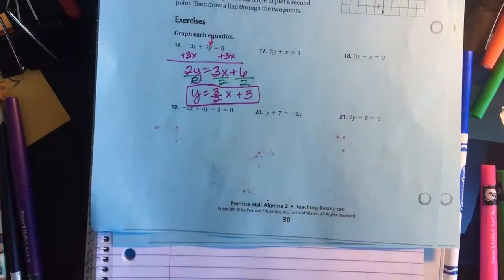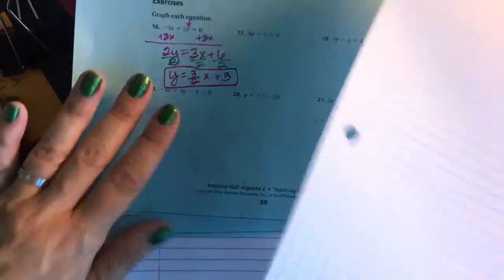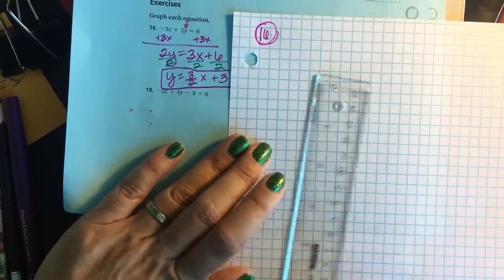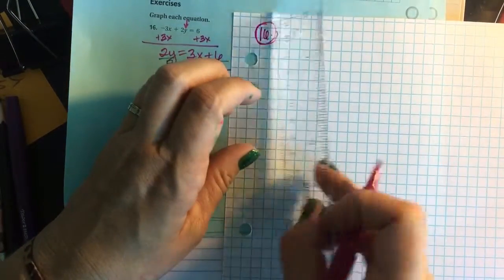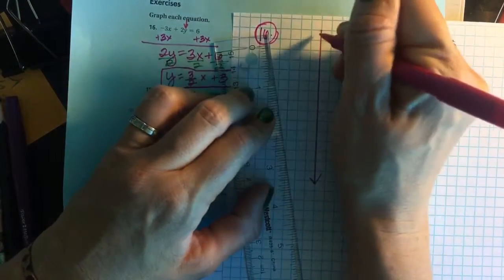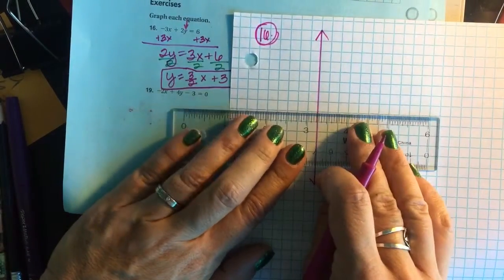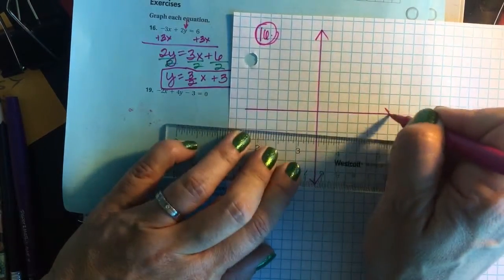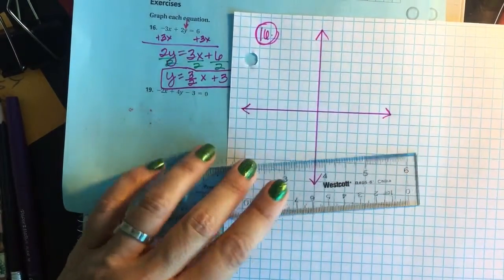Cool? Now, grab your graph paper. My y-intercept is 3. So I'm going to do a quick little xy axis, not too big, not too small, in the upper left-hand corner of my paper because I've got to graph a whole bunch of other stuff.